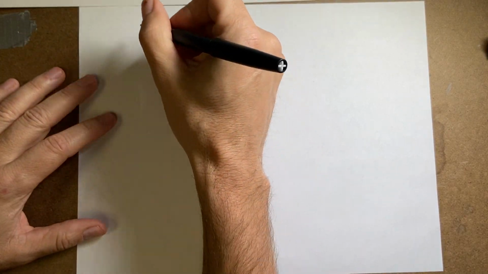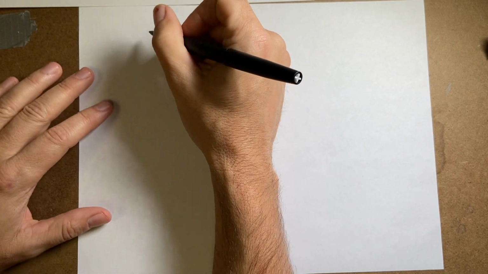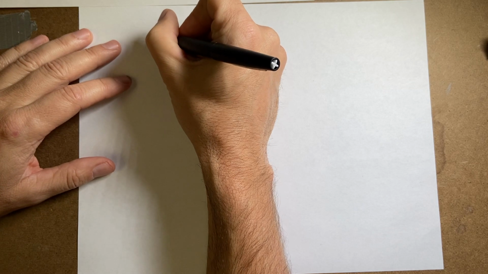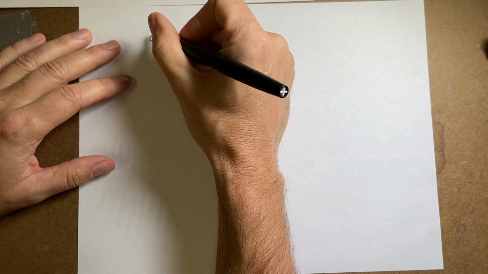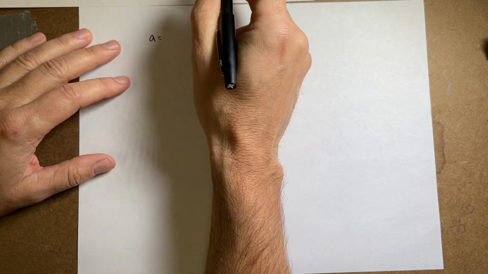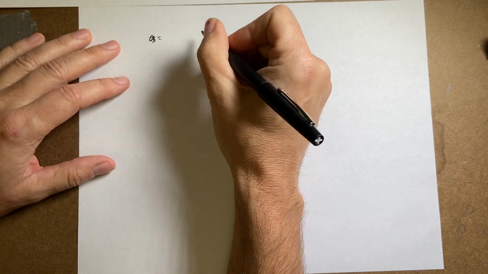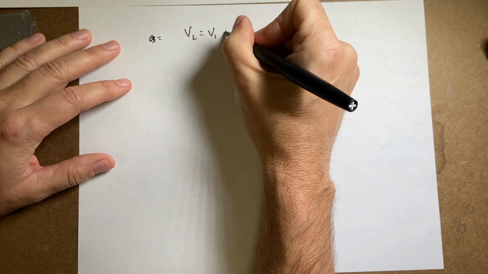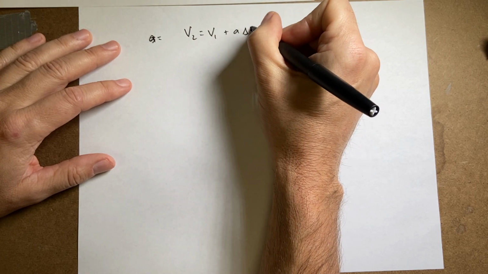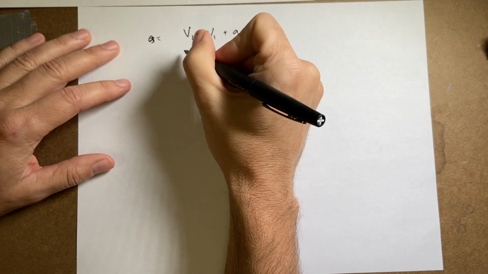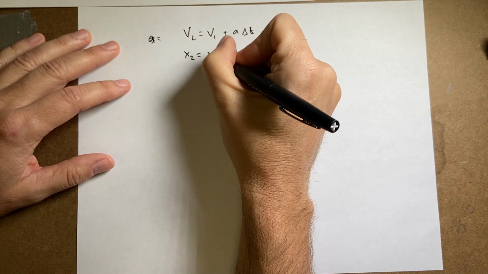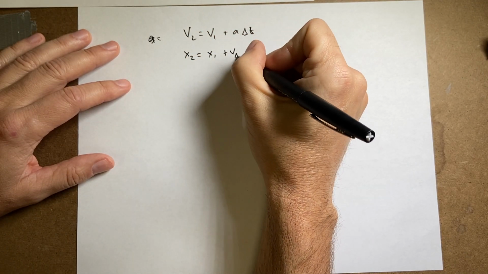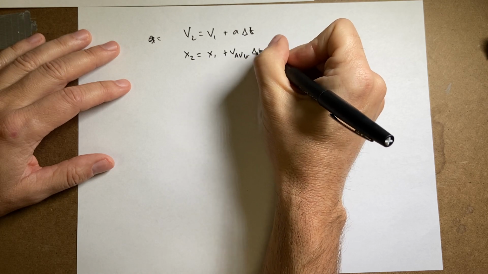So suppose I have an object in general. Let's say the acceleration is, I'm going to use that same equation right here that I just had. So v2 equals v1 plus a delta t. But I want to find the position, so I have this equation: x2 equals x1 plus v average delta t.